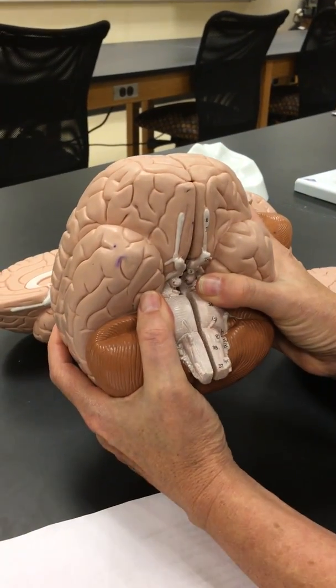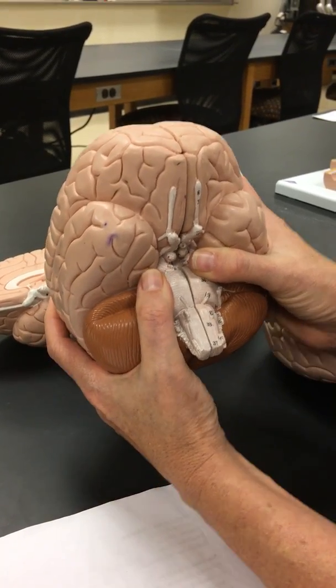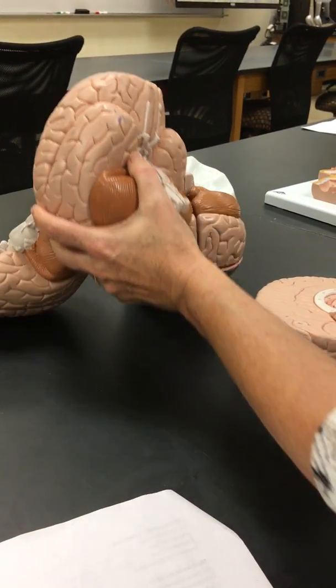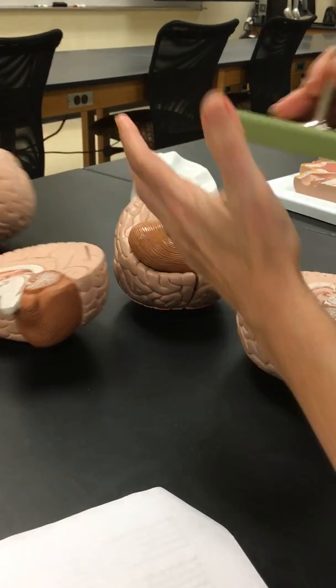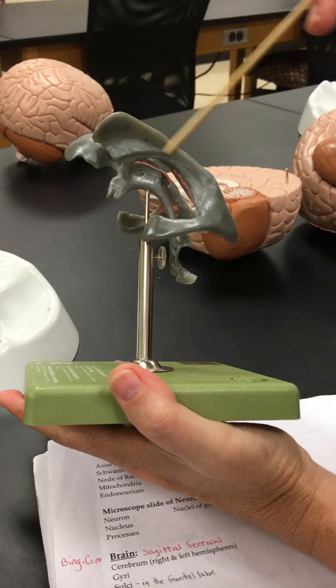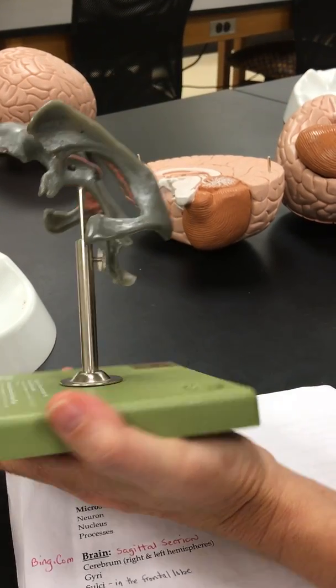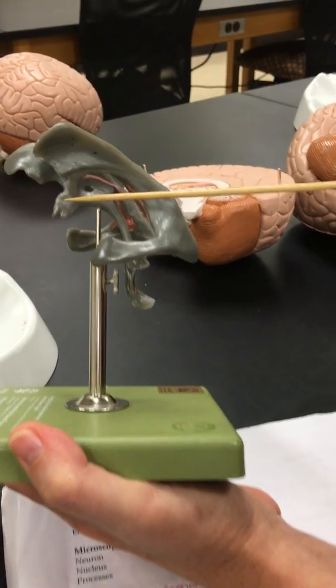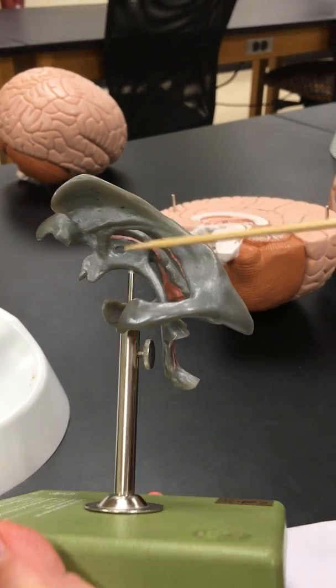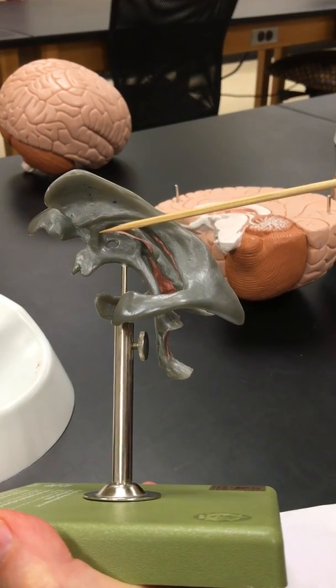Next, we're going to look at the ventricles of the brain. The ventricles of the brain include the lateral ventricles. The lateral ventricles are connected to the third ventricle by a structure called the interventricular foramen.